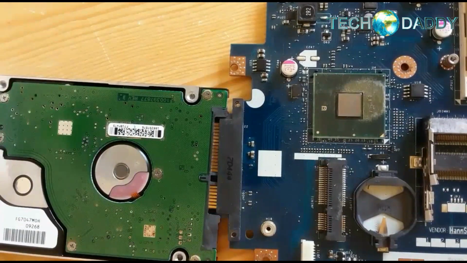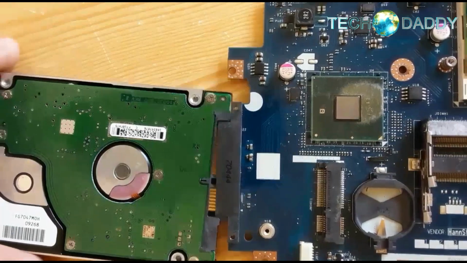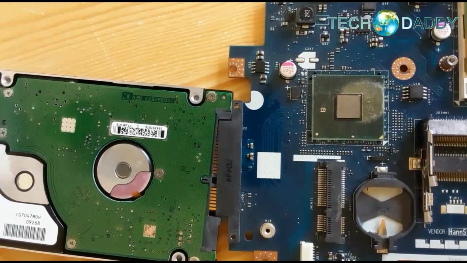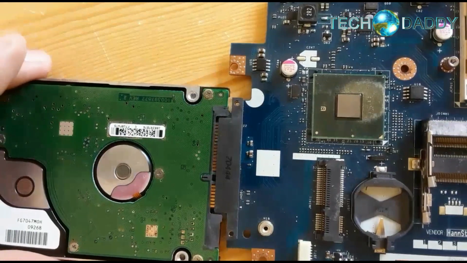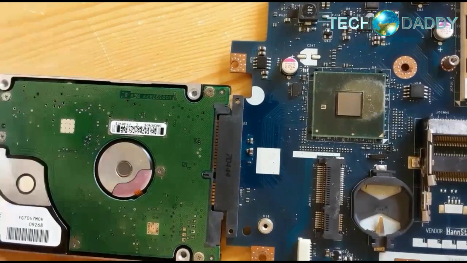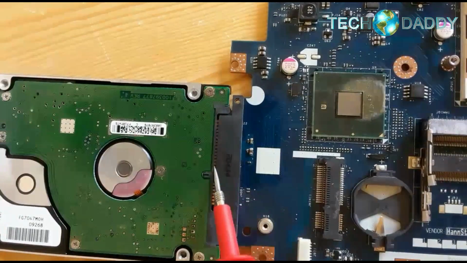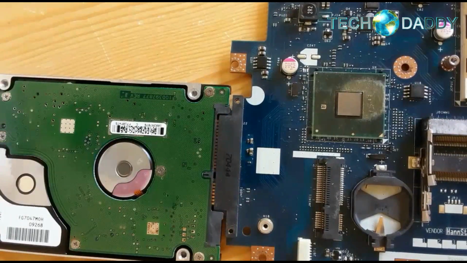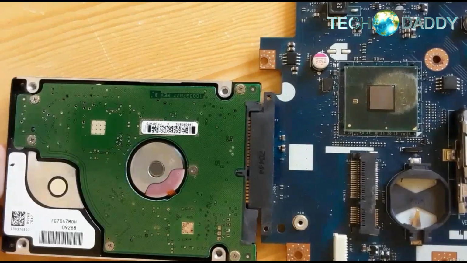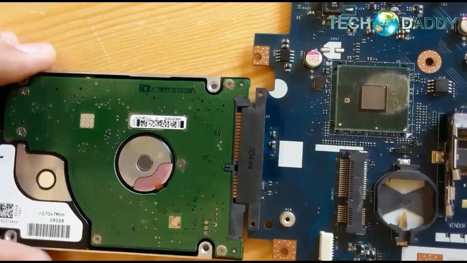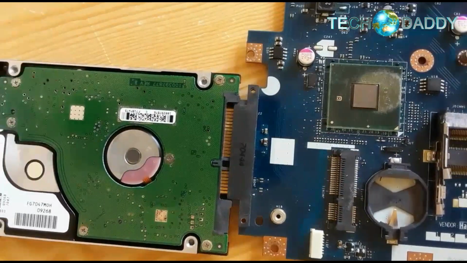If the hard disk drive is disconnected from the motherboard, as you can see, you can get no data in your laptop. That's why you should always check the hard disk drive. The hard disk drive should be connected, or mated, to the motherboard. This is also one of the common faults that I encountered in thin laptops.